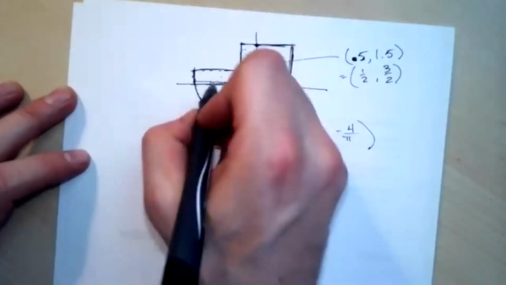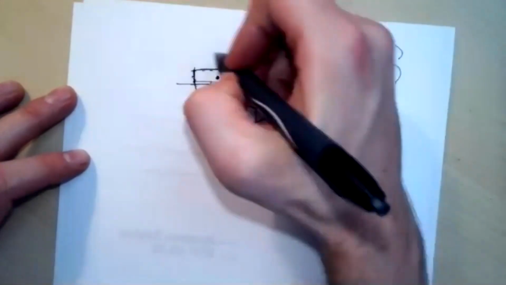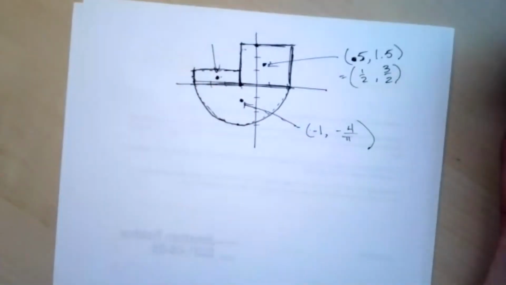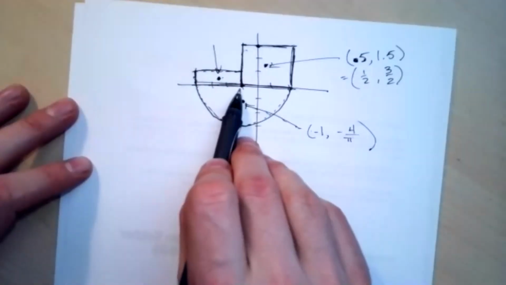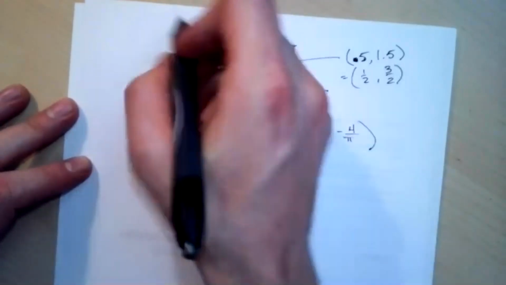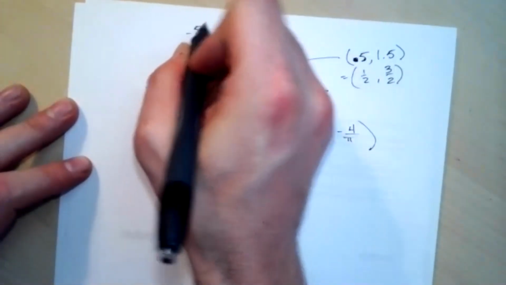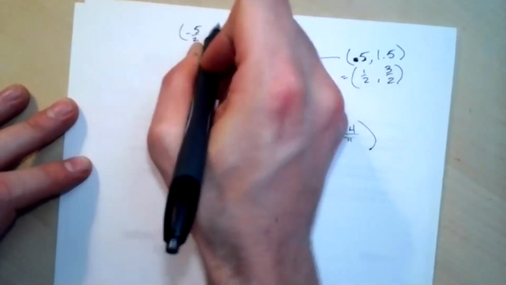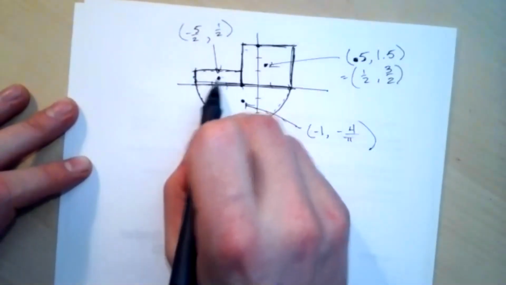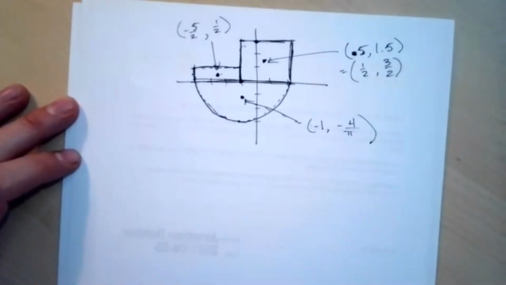The center of mass of this guy will be right here. And what are the coordinates of that? We've got -1, -2.5, and then 1/2 on the y-axis.